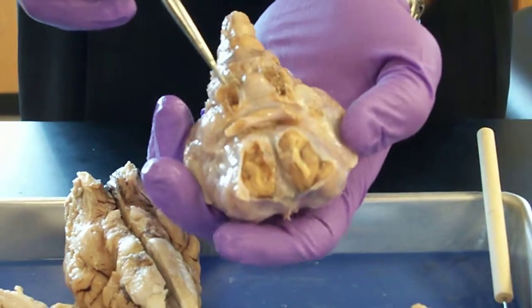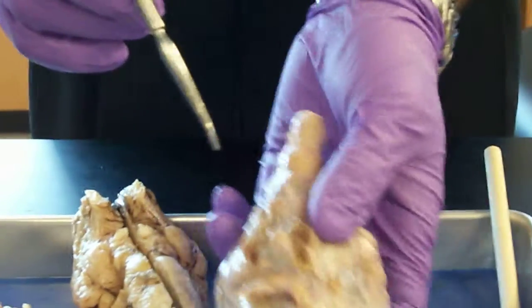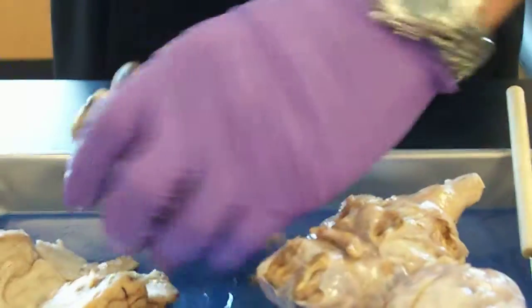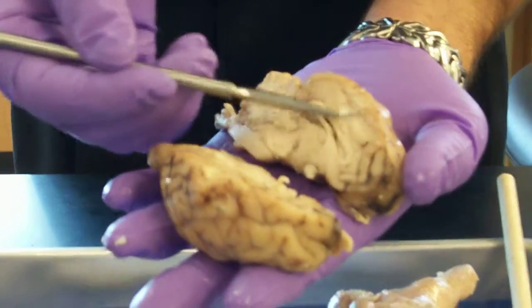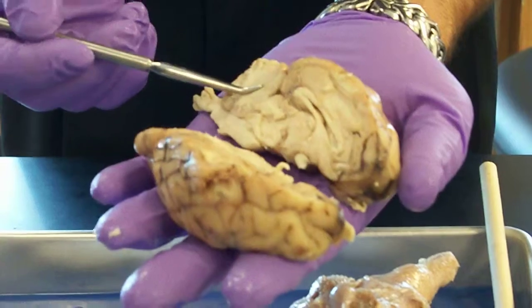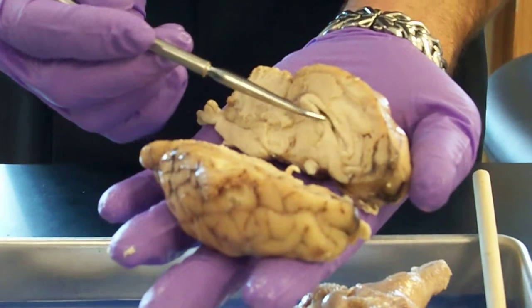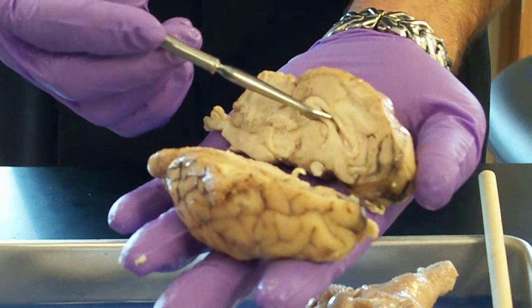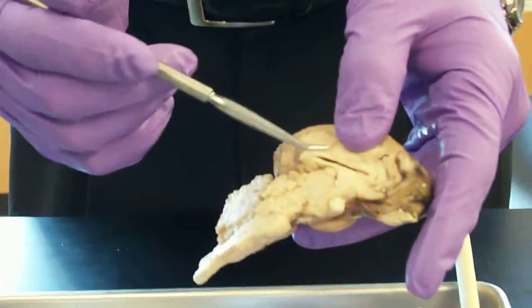And where are the different ventricles on it? Okay, so if I open up this brain, we can see the base of the cerebrum. If you look at the base of the cerebrum, it's attached to this structure called the corpus callosum. We can actually open up that corpus callosum, and you can see there's a space in there.